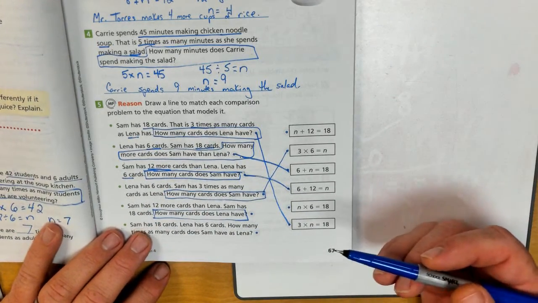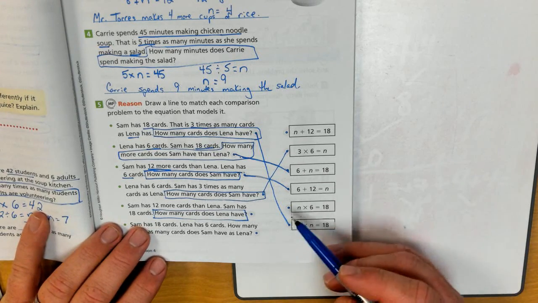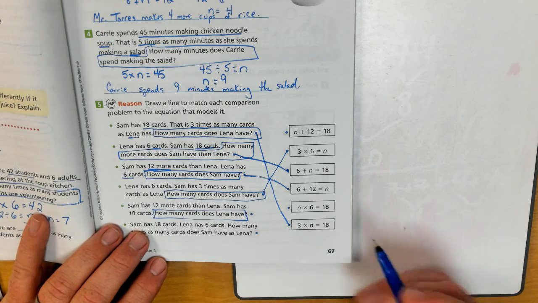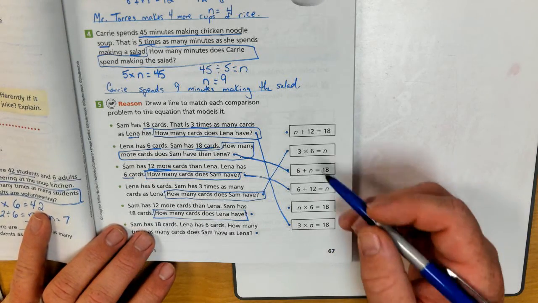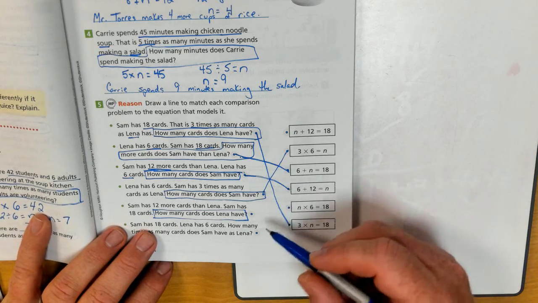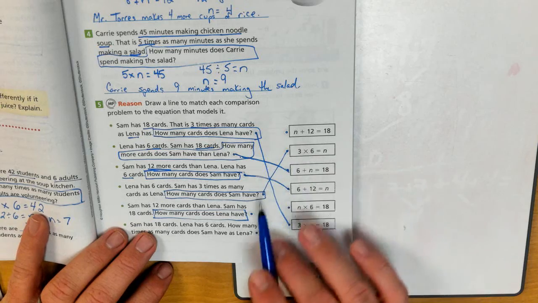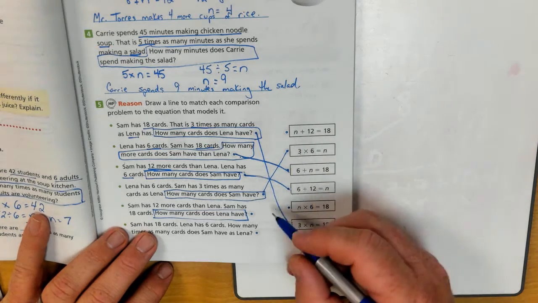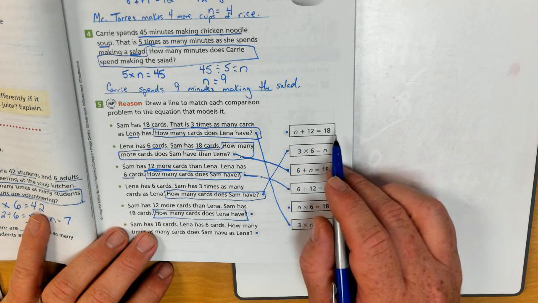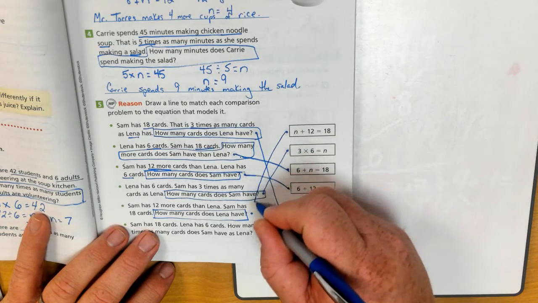Sam has 18 cards. Okay, so if he's got more than her, then we could use subtraction to help us solve, which would be 18 minus 12 is 6. And that would be the equation right up here at the top that says something plus 12 equals 18. That would be 18 minus 12 is 6. So now scooch this line down here through there.